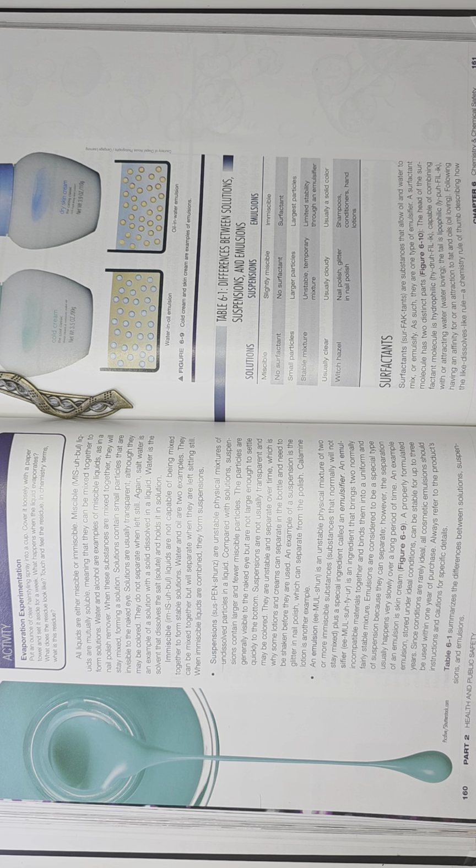An emulsion is an unstable physical mixture of two or more immiscible substances that normally will not stay mixed, plus a special ingredient called an emulsifier. An emulsifier is an ingredient that brings two normally incompatible materials together and binds them into a uniform and fairly stable mixture. Emulsions are considered to be a special type of suspension because they can separate.